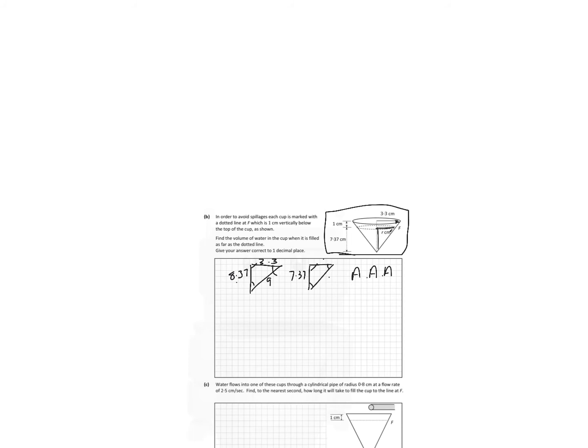So what we can use then is the ratios. We know that 3.3 over 8.37 should be equal to the same ratio as r, the new radius, over 7.37. Then we can simply solve for r, and you're going to get 2.905 centimeters.